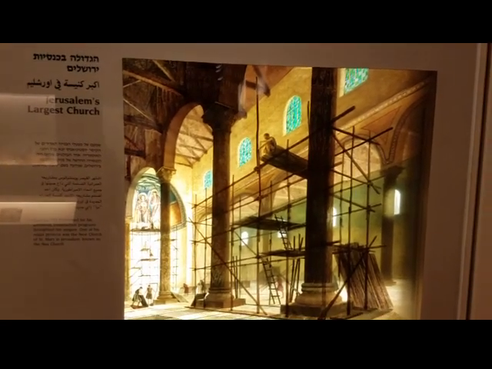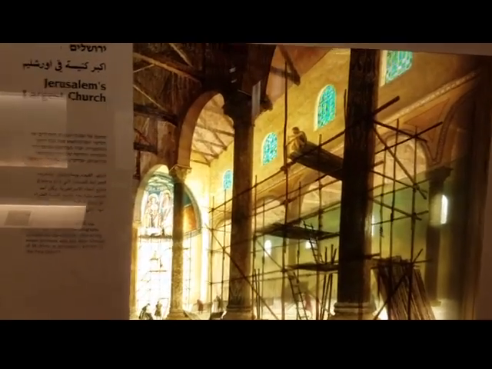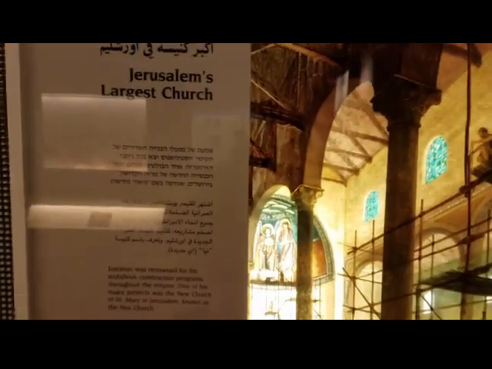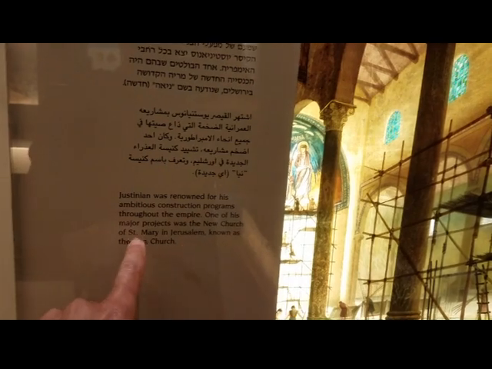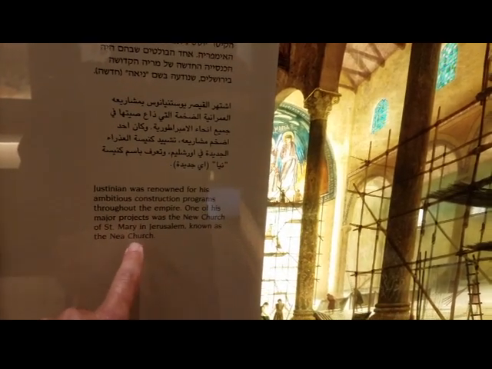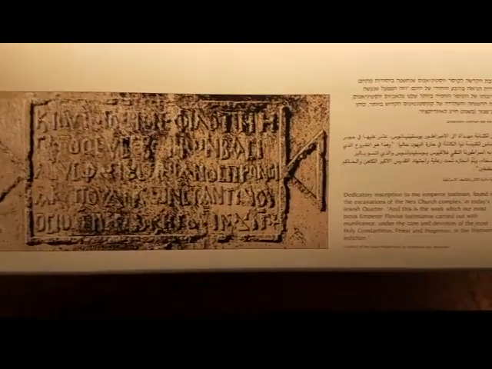Now, because they have a little more information here on the Nia Church, we have an artist's rendition here. Justinian was renowned for his ambitious construction programs throughout the empire. One of his projects was the new church of St. Mary in Jerusalem, known as the Nia Church. And here are inscriptions.